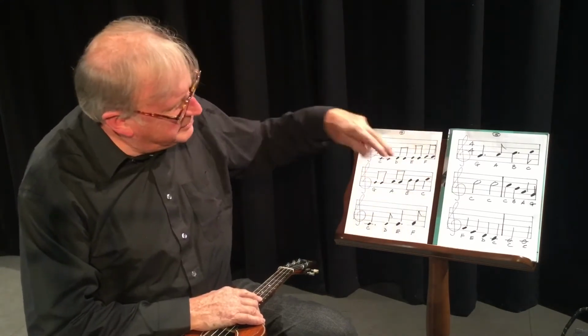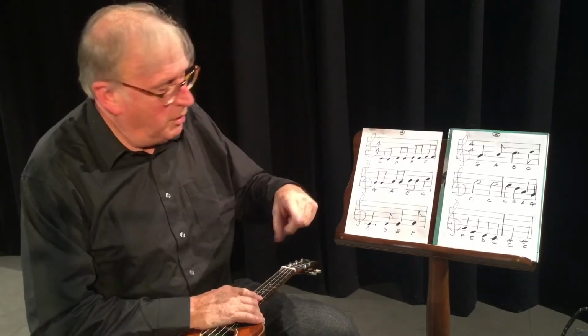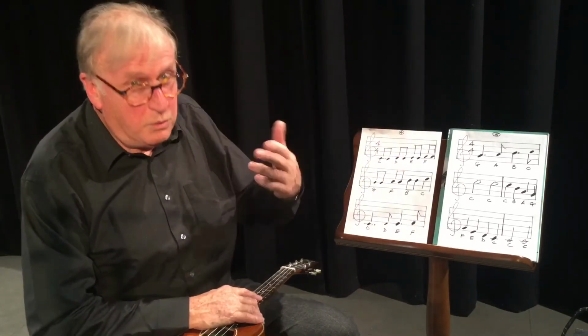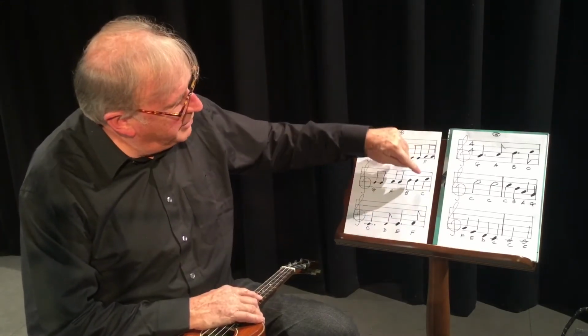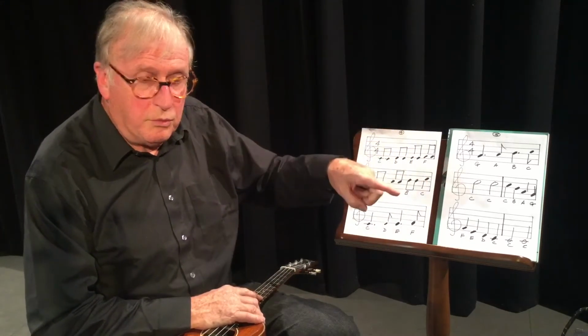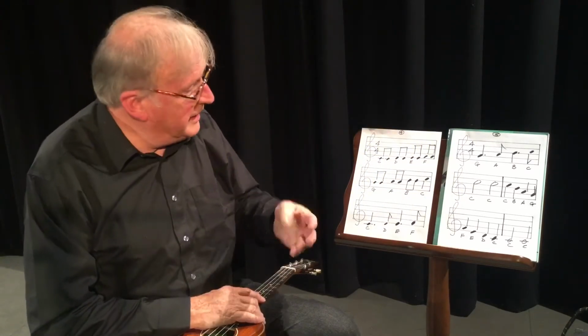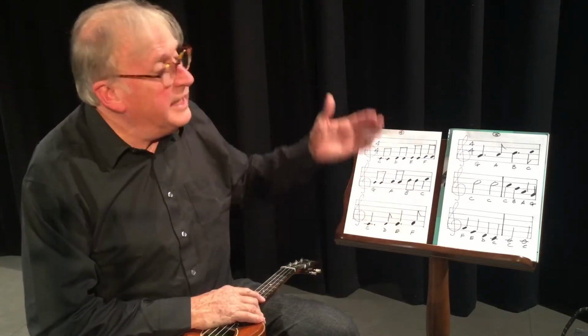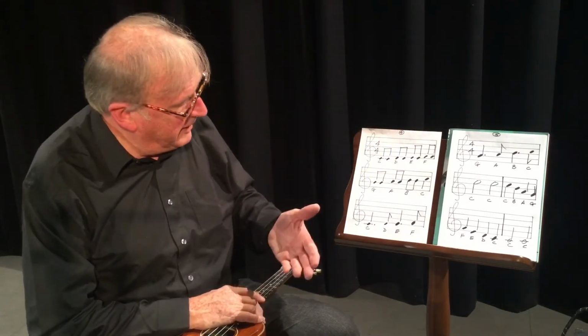Now actually this bar is quite useful because we've got a pair of quavers worth 1 beat, a pair of quavers worth 1 beat, a pair of quavers worth 1 beat, and finally at the end of the bar a single crotchet worth 1 beat. So all the notes total up to 4 beats, as every bar should be in a piece of music where there are 4 crotchet beats in every bar.